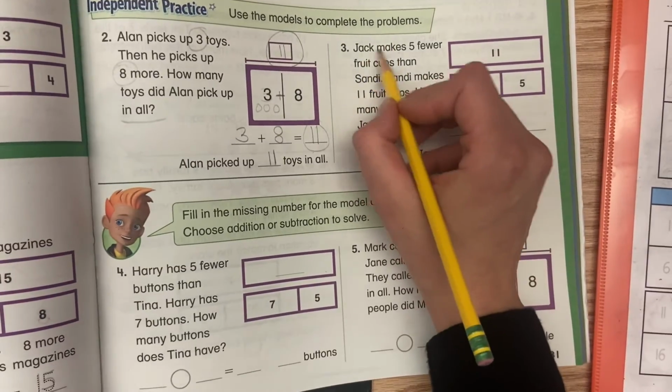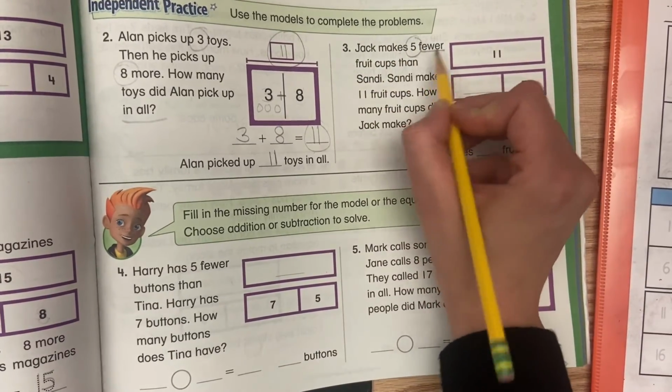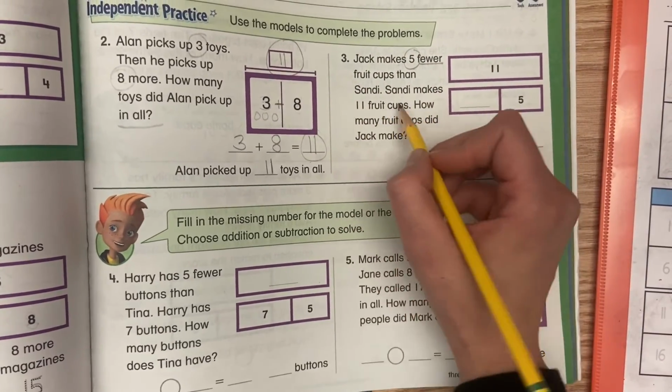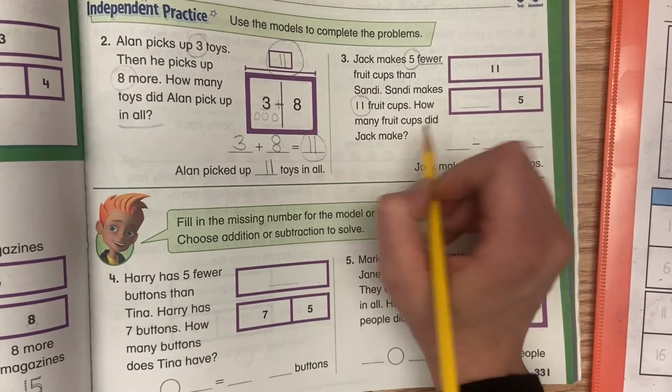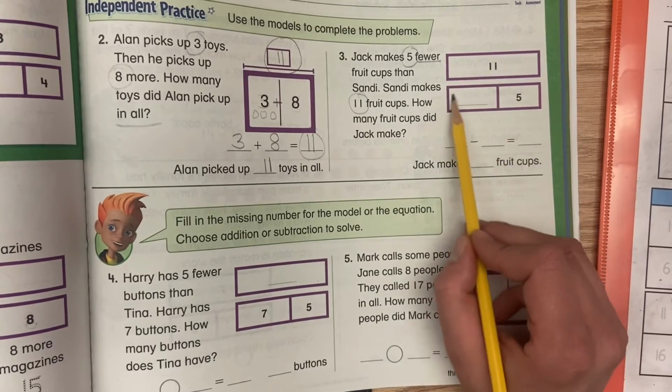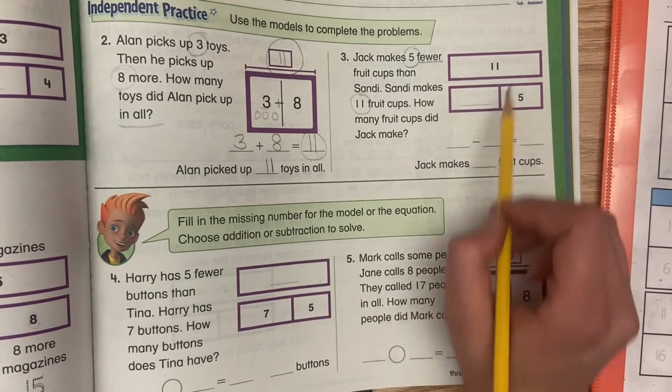Number 3 says Jack makes 5 fewer cups than Sandy. Sandy makes 11 fruit cups. How many fruit cups did Jack make? Okay, you're missing a part here. Solve for the missing part.